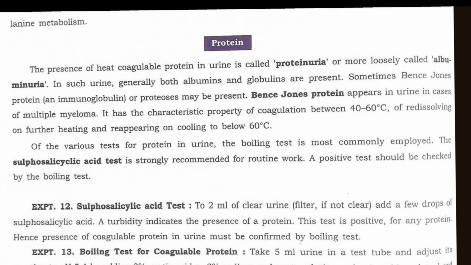Of the various tests for protein in urine, the boiling test is most commonly employed. The sulfosalicylic acid test is strongly recommended for routine work. A positive test should be checked by the boiling test.